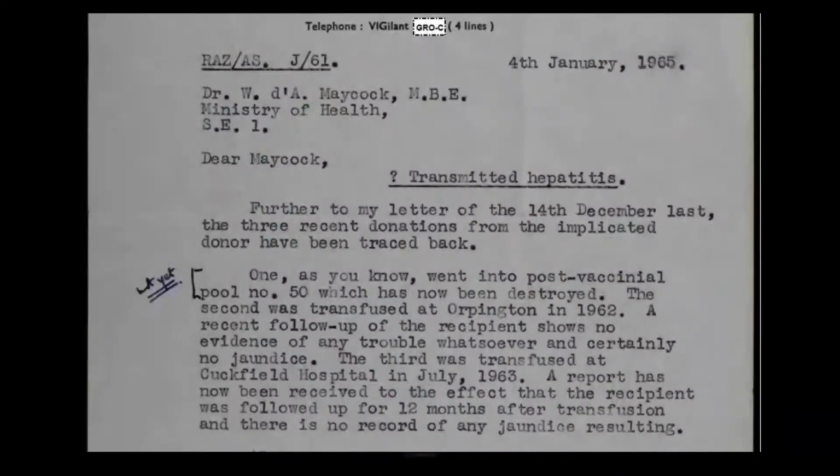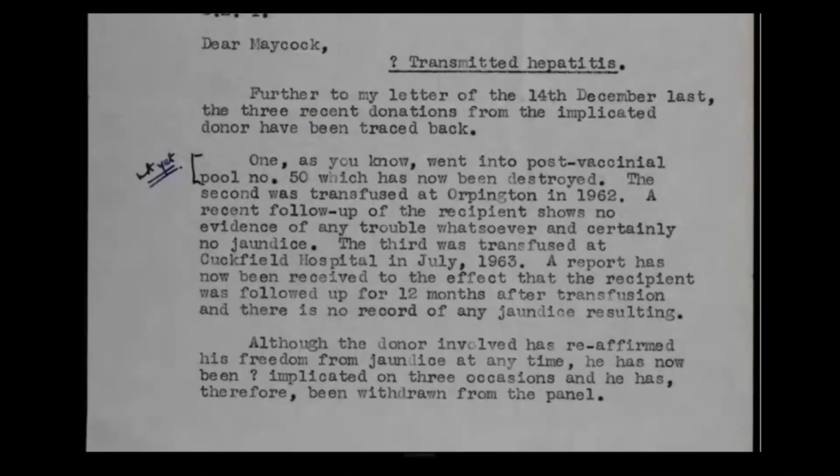DHSC 013017_002, please, Shomik. So the letter refers to the earlier letter, which had simply said that the usual follow-up of donors had been undertaken, and it was addressing 3 recent donations from the implicated donor that have been traced back. One, as you know, went into post-vaccinal pool number 50, which has now been destroyed.